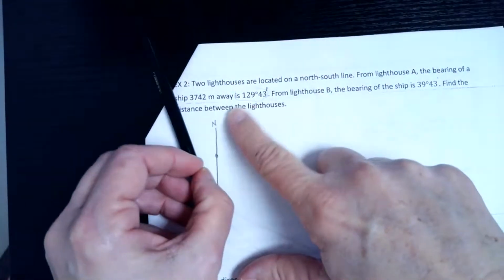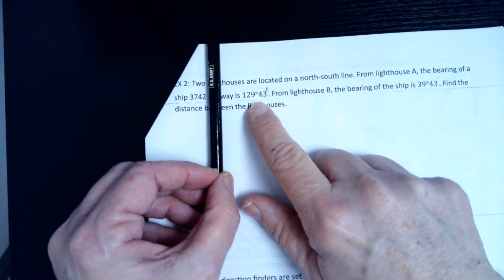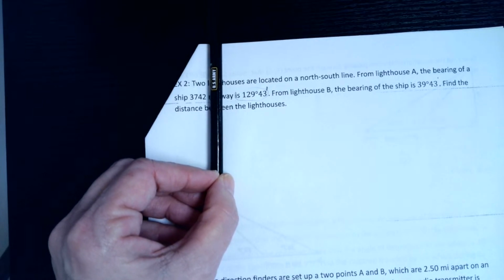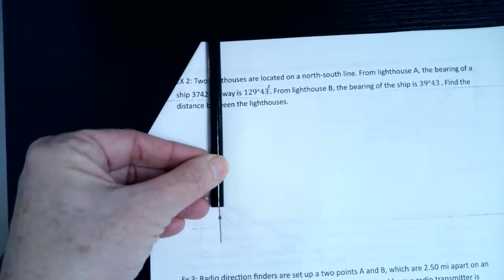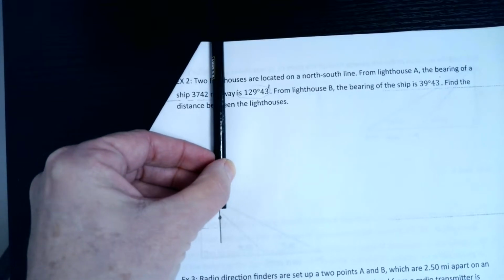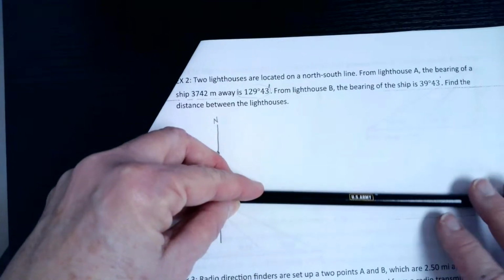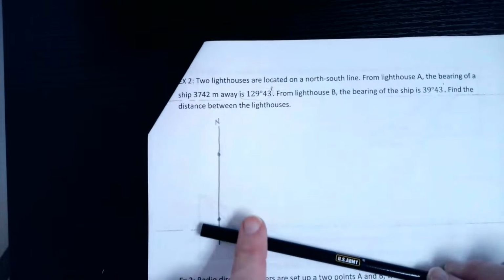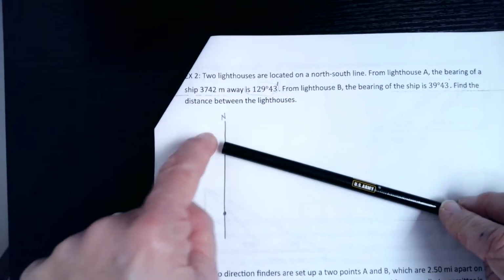Okay. What if I said the ship is 129 degrees, 43 minutes away? How far would I turn? Because I'm going from north, right? I would go 90 and some more, right? Can I be doing that from down here? No. So that's got to be from the top.